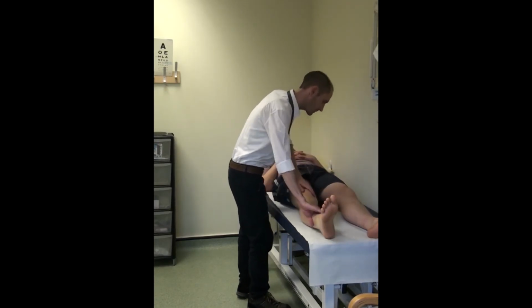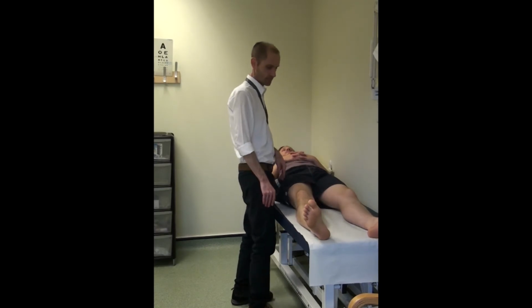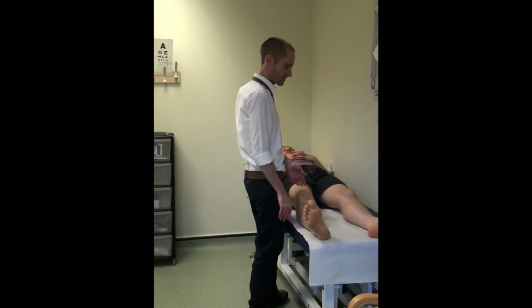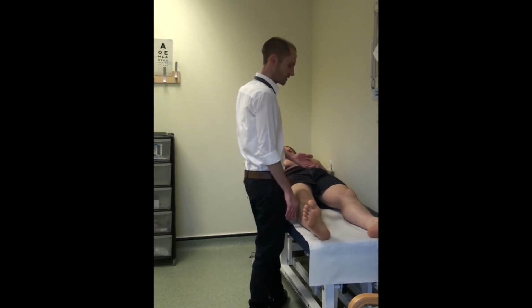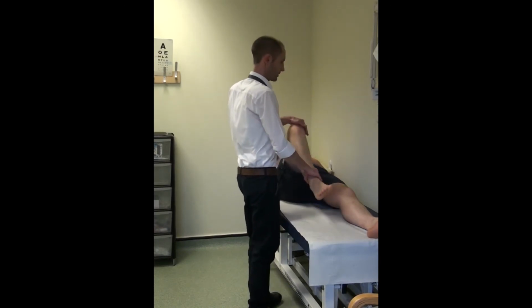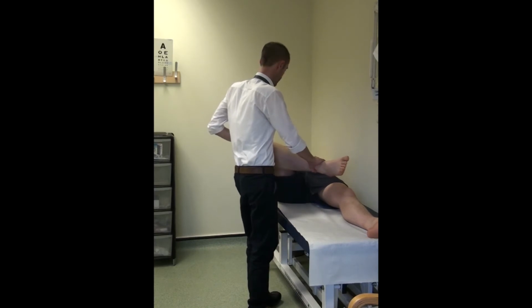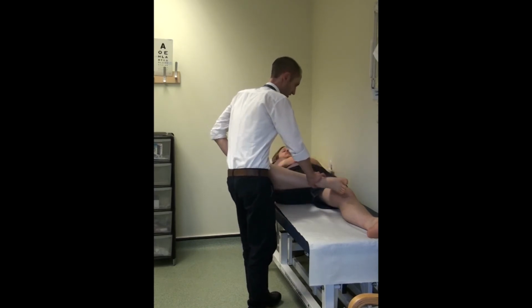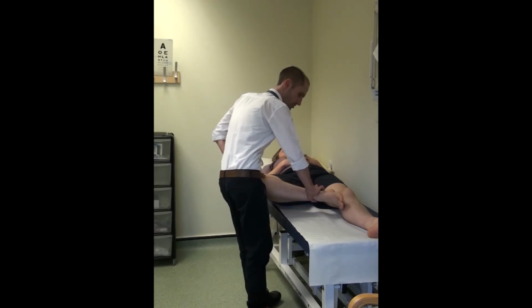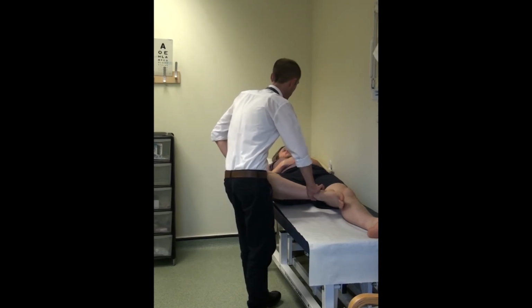Okay. We're going to move on to a couple of special tests before we run out of time. We're going to do the Patrick's test, which is the classical FABER test. And what I want you to do is bring this hip up, externally rotate. Okay, and we're just going to bring that down. Okay, so the figure 4 test, the Patrick's test, any exacerbation in that position may indicate sacroiliac joint pains.